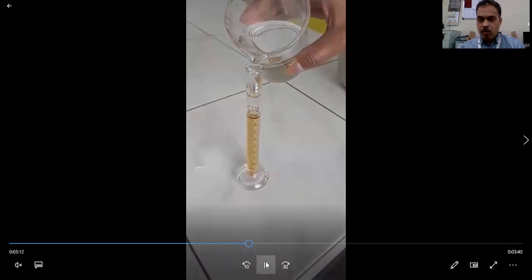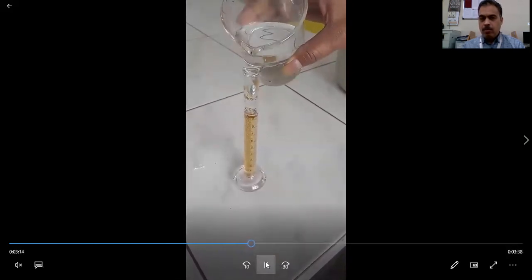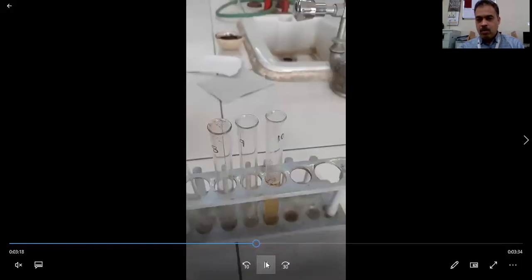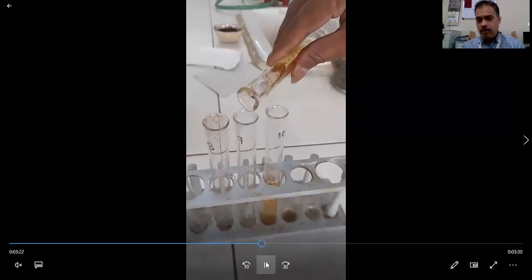Whatever number is mentioned on the test tube, that many ml of filtrate will be added. So in test tube 9, we'll add 9 ml filtrate, but in every test tube the total will be 10 ml, so we will make up the volume by adding water. So 9 ml filtrate, and now 1 ml of normal water to make up the volume to 10 ml. So now this is 10 ml.